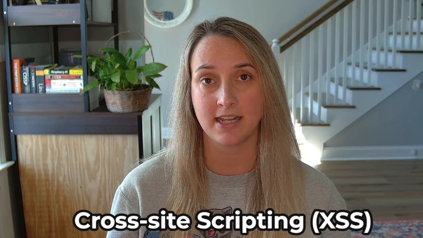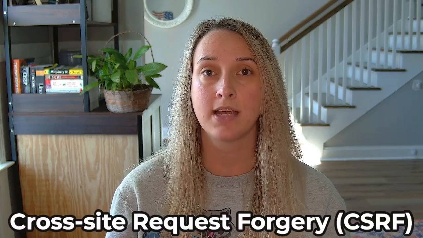Web apps are constantly targeted by hackers. We're talking SQL injections that steal your data, cross-site scripting attacks that inject malicious code, and cross-site request forgery attacks that trick users into doing their dirty work. So let's get down to business.